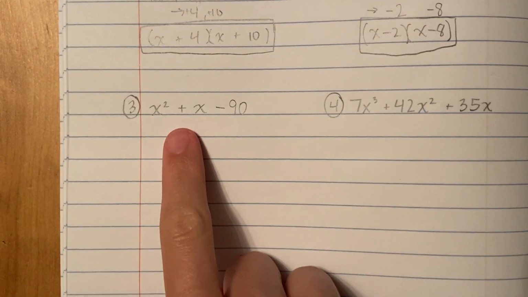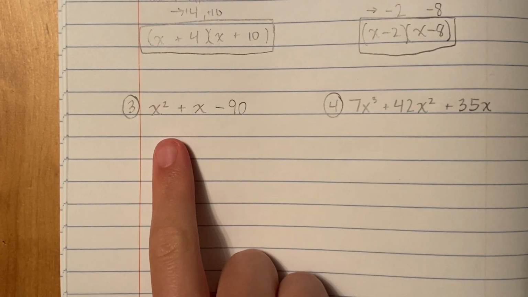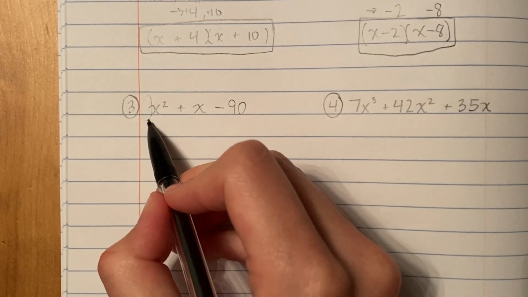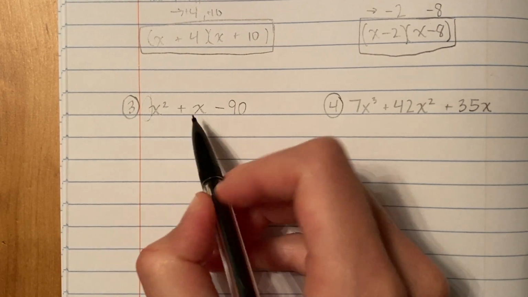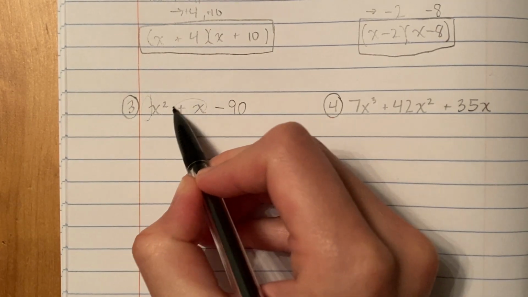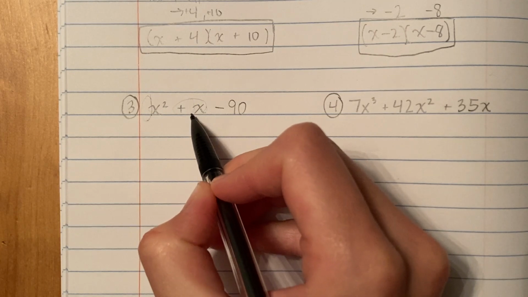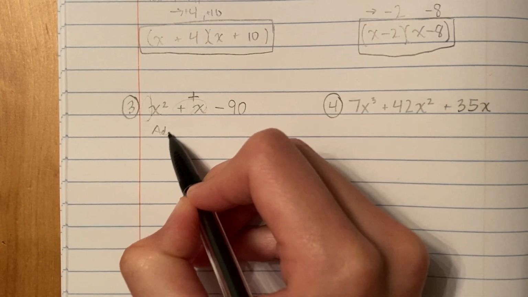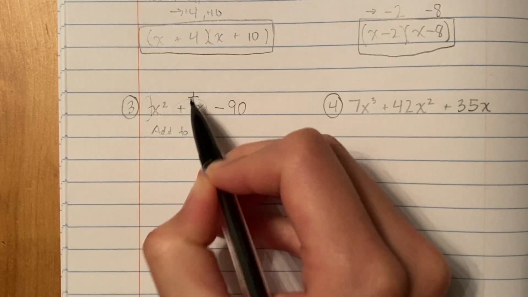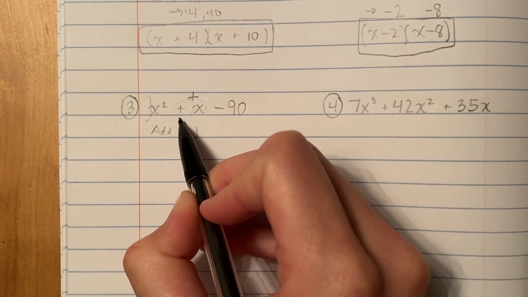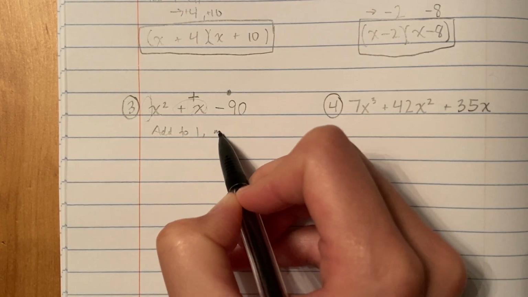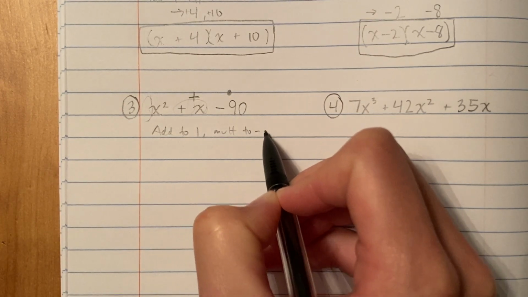Let's take a look at this one. There's something here that's been getting a lot of people tripped up. Okay, so first, let's notice there's an invisible 1 right here. So again, I'm using my strategy. It adds to this number. What is this number right here? It's a 1. Okay, so I'm looking for 2 numbers that add to 1. In this case, it's a positive 1. If this was a minus x, then it would be a negative 1. But in this case, it's adding to 1, and it's multiplying to negative 90.